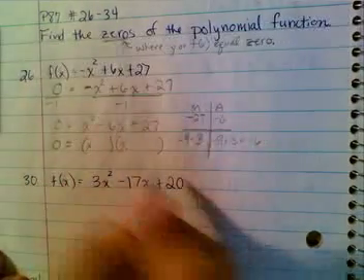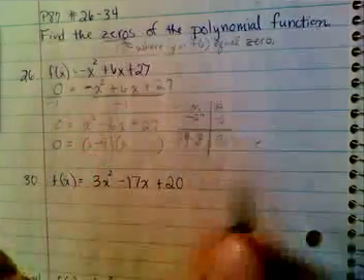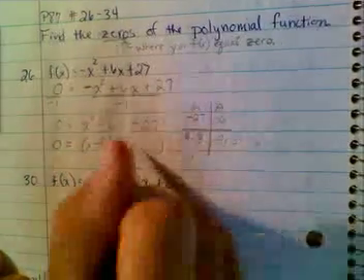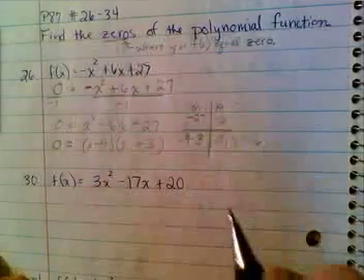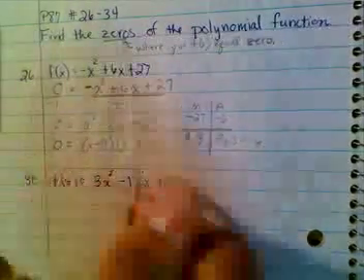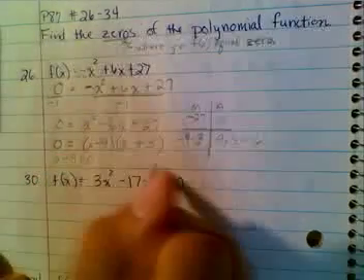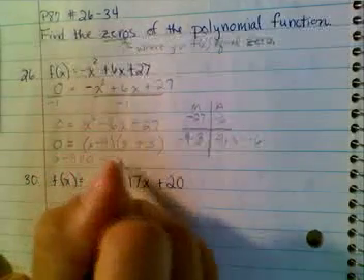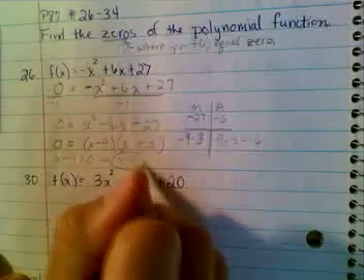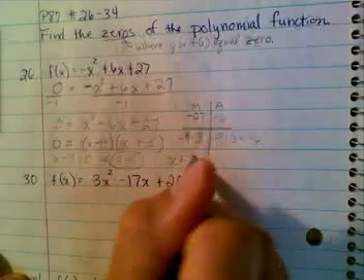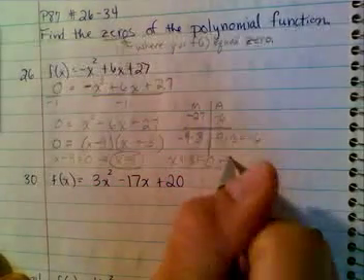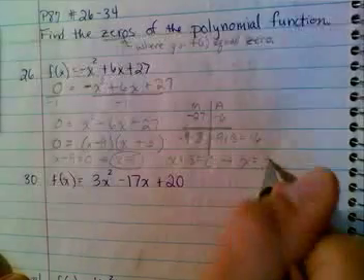So x minus 9, x plus 3 equals 0. So that gives me x minus 9 equals 0, or x equals 9, and x plus 3 equals 0, or x equals negative 3.